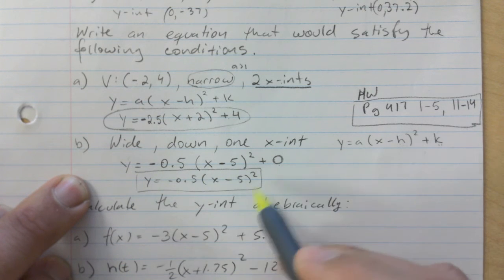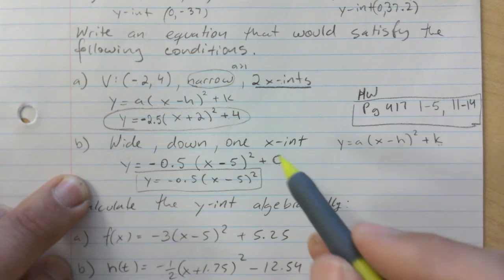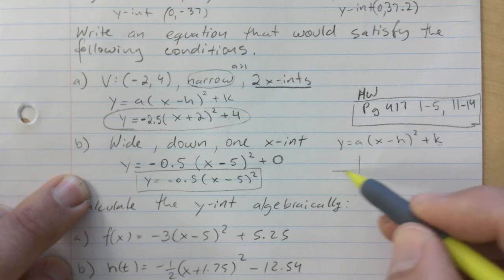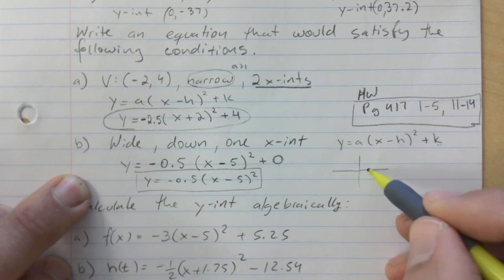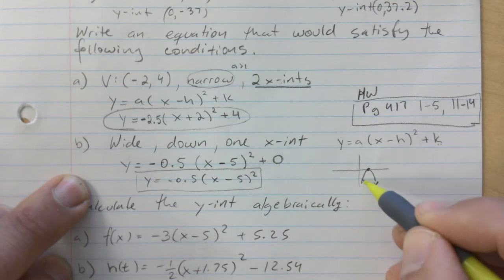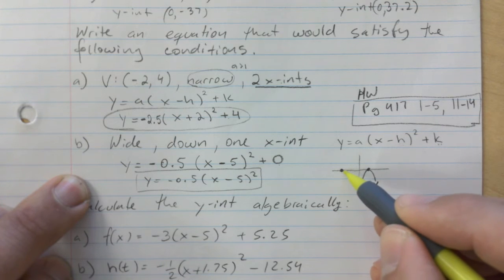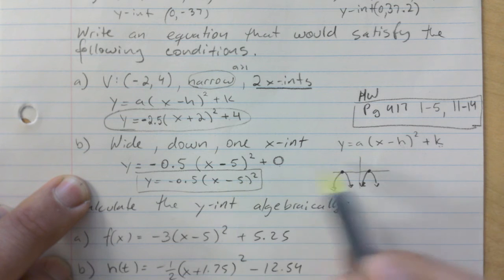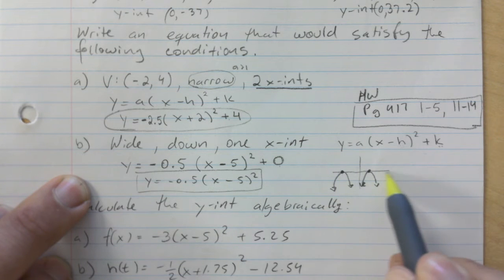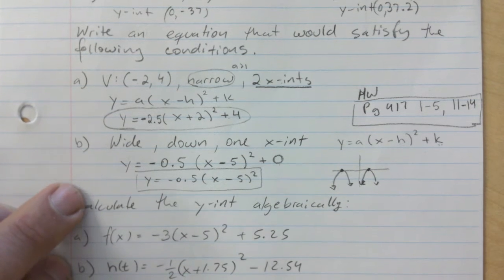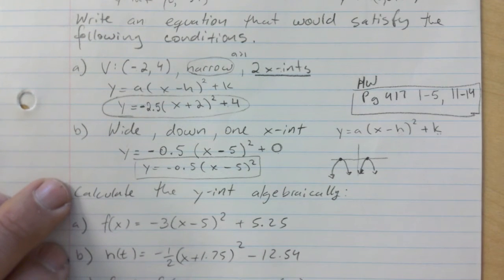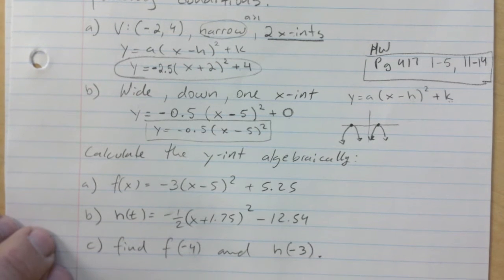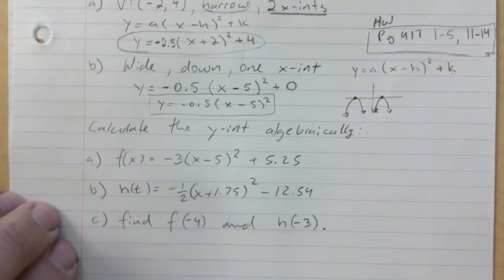I just do this to make that clear that if k is equal to 0, it's going to be like this, right? Regardless of where the x value of the vertex is, it's going to be on there somewhere, right? So you fulfill all three requirements, right?